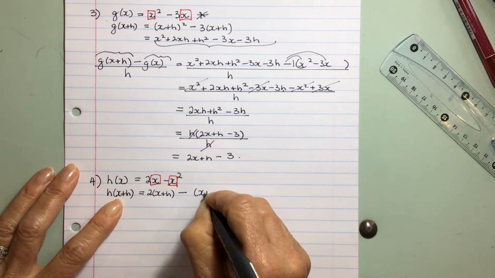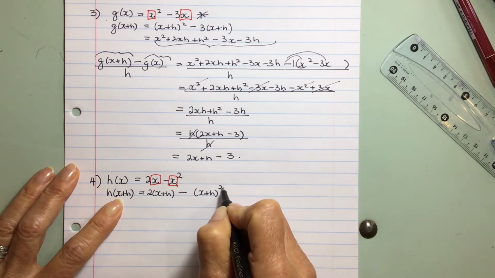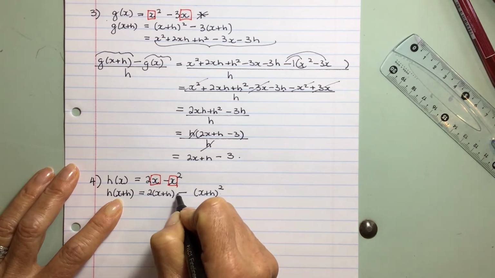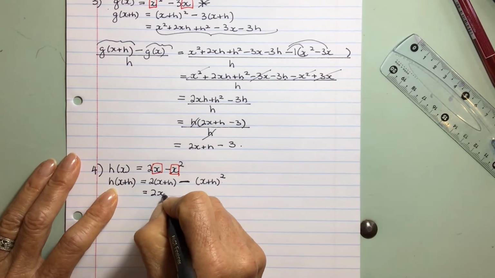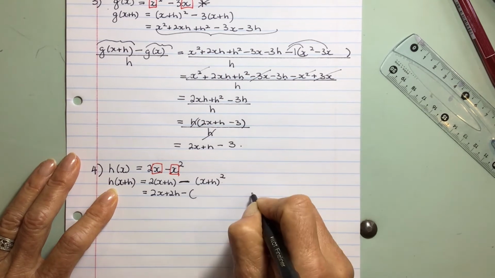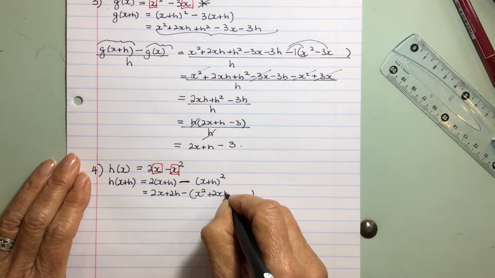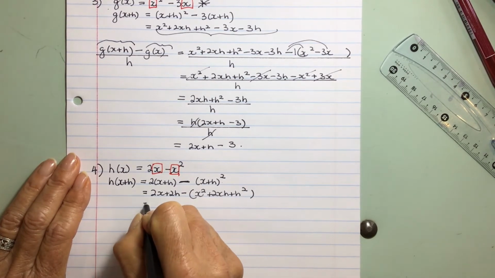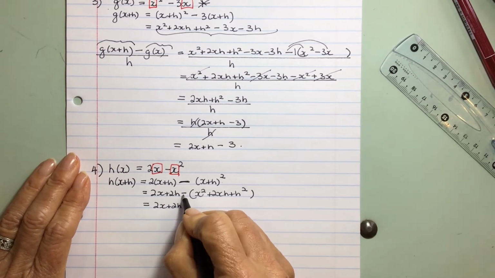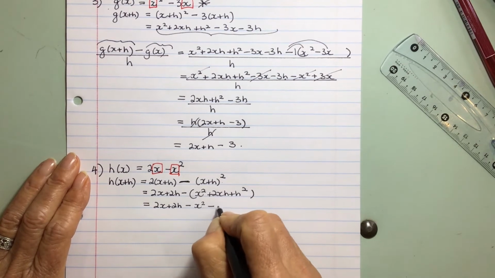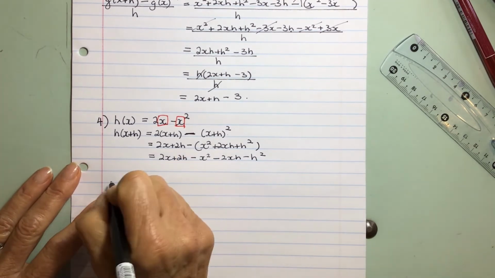Here you have to be super careful because we have that calculation there, the squaring, following on a negative. Okay, watch out for that. So it's 2x plus 2h minus x plus h all squared, x squared plus 2xh plus h squared. And we need to multiply each term in the bracket by that negative, not just the closest one, each one. Okay, now we're ready to substitute into the formula.